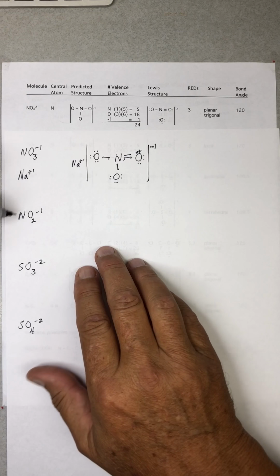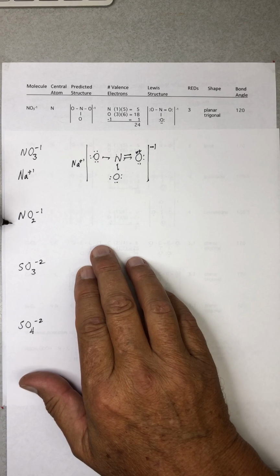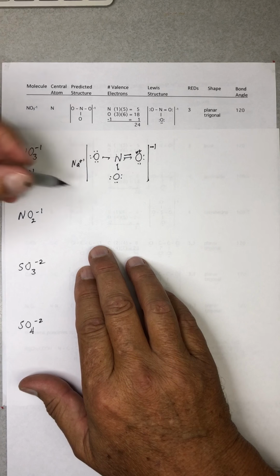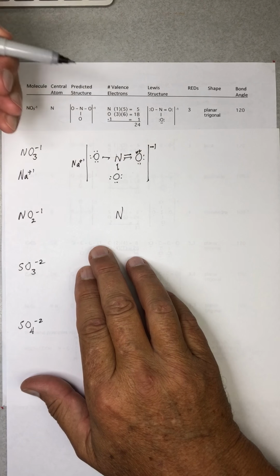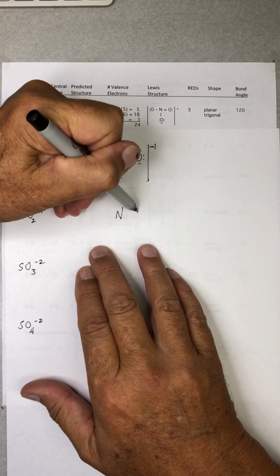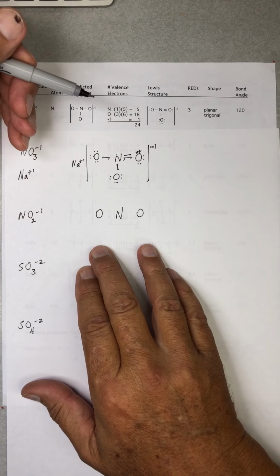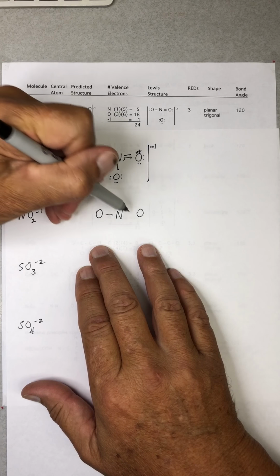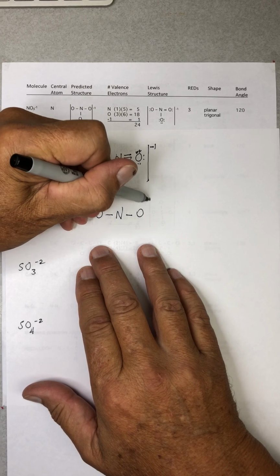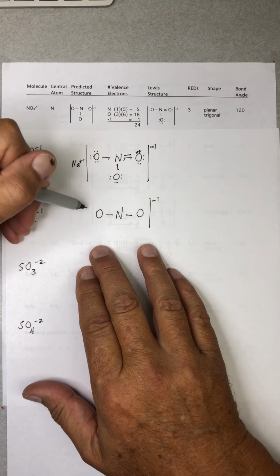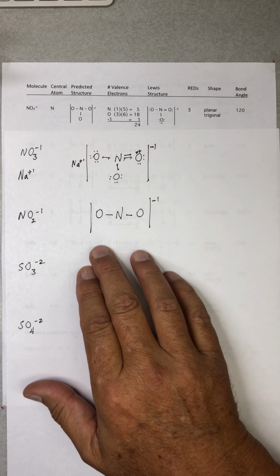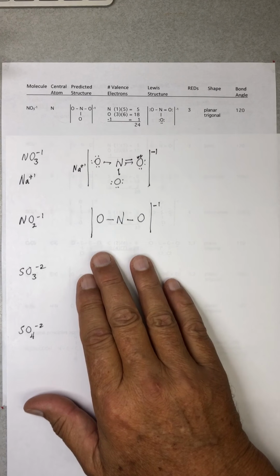So the next one is nitrite. So similarly, I look at nitrogen as the central atom. I have 2 oxygens to go around it in a symmetrical way. They're all nonmetals, so I'll covalently bond them. And I have to put that -1 charge here so I don't forget about it. So that's what I would predict.